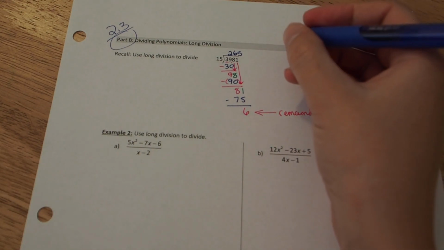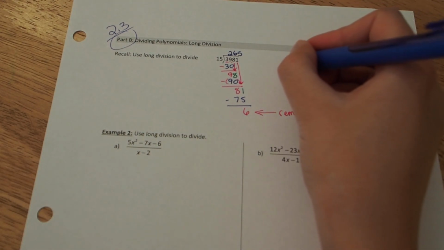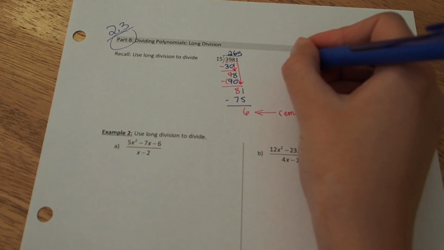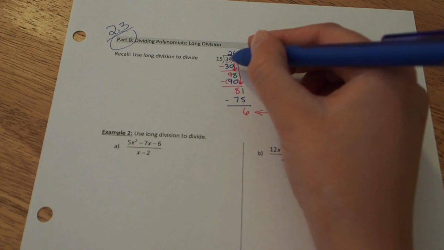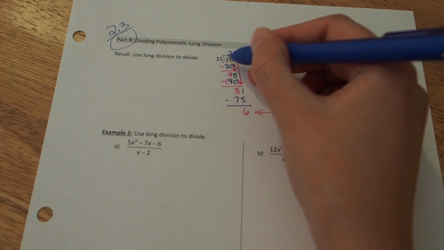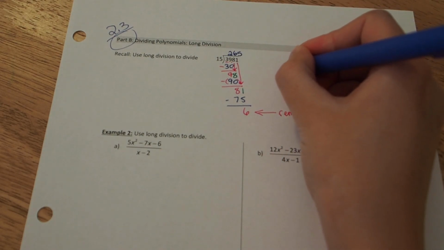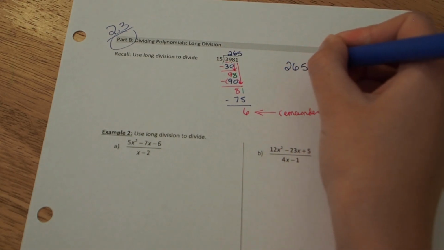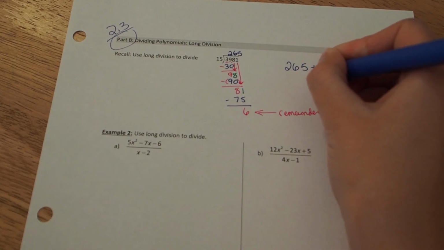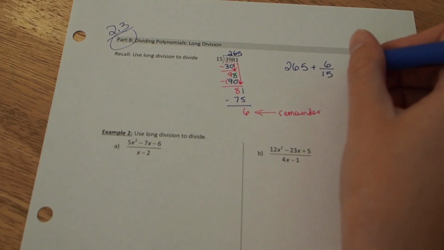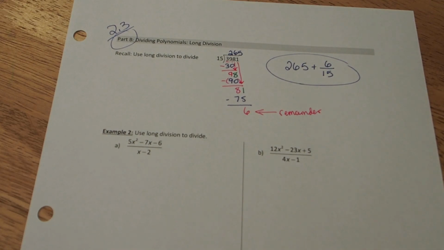Okay, so the 6 would be a remainder in long division. And you could conclude that the quotient of 3,981 divided by 15 is 265 plus a remainder of 6 over the original divisor of 15. So that would be how I would write the solution. The remainder is over the divisor.